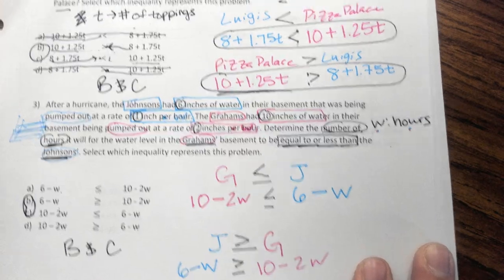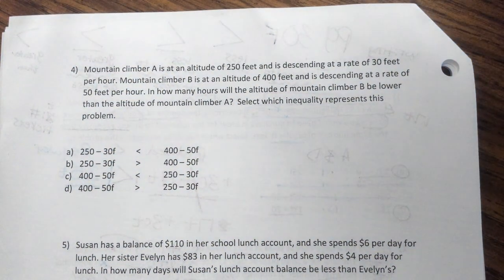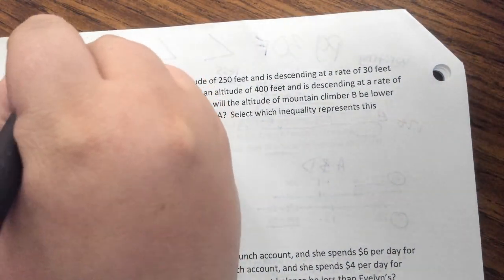There are more notes on the back of this page, so we'll flip this over. Just a couple more problems. This is page 30, but on the back, so page 30B.